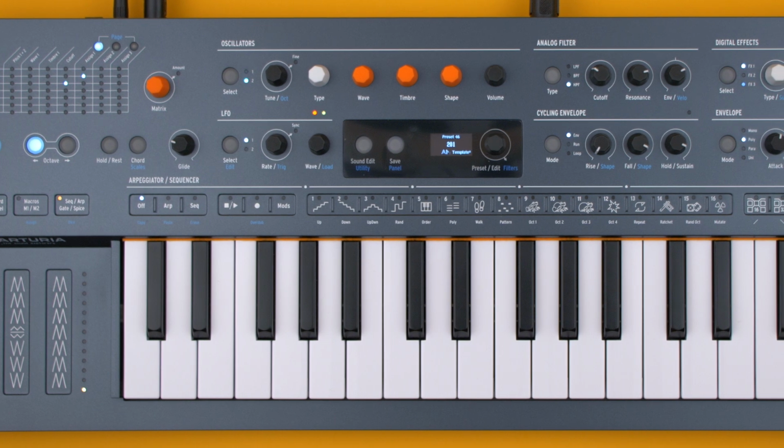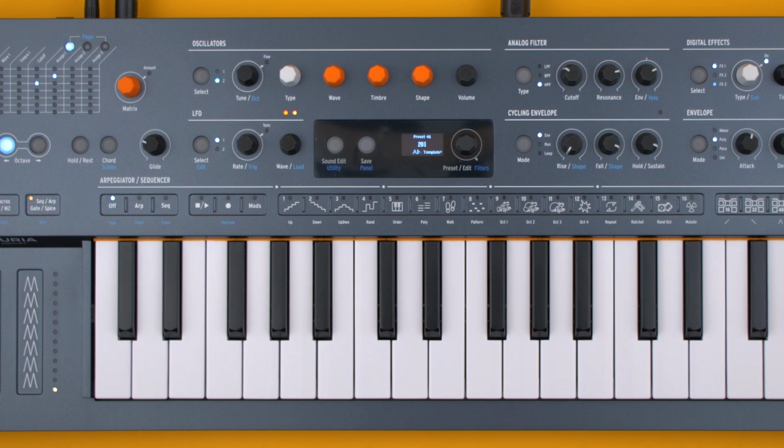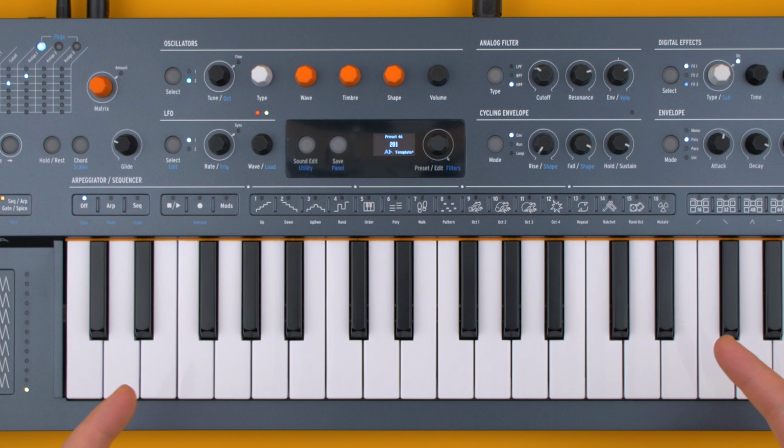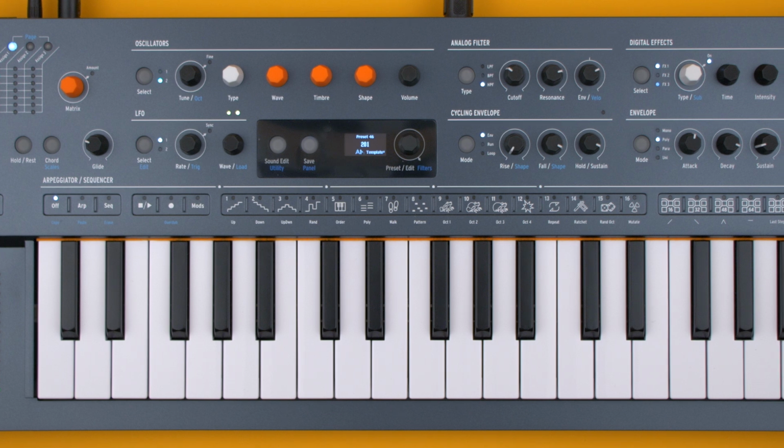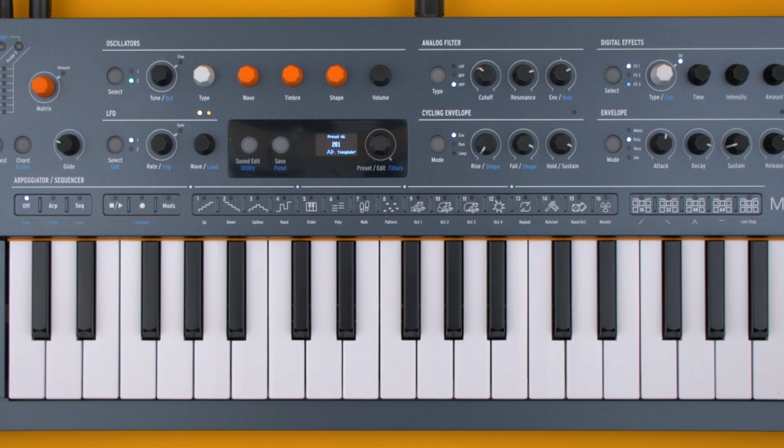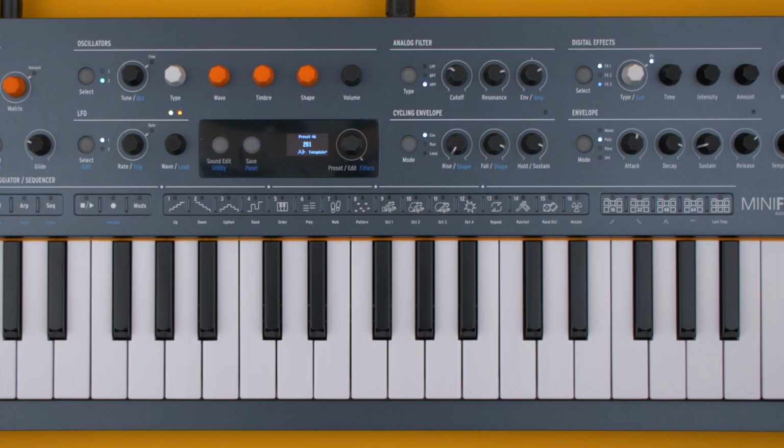So Arturia, if you're listening, the MiniFreak is already an insanely powerful sound design tool, but give us some more toys to play with in the oscillator effects slot, and you could make this thing truly next level.